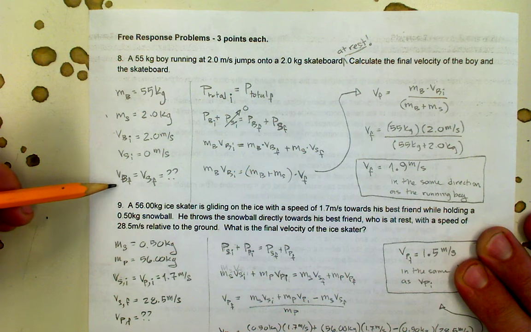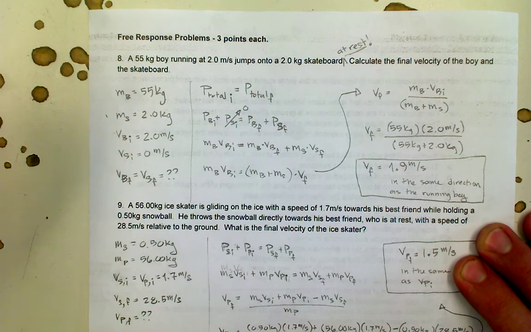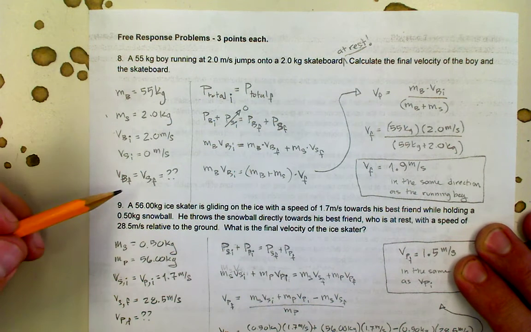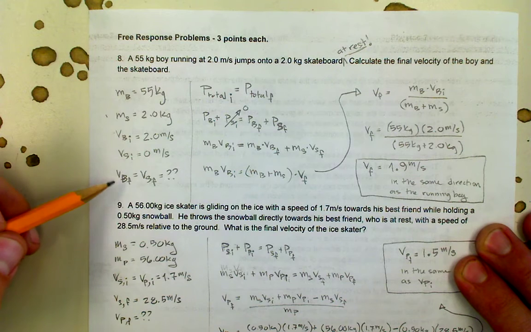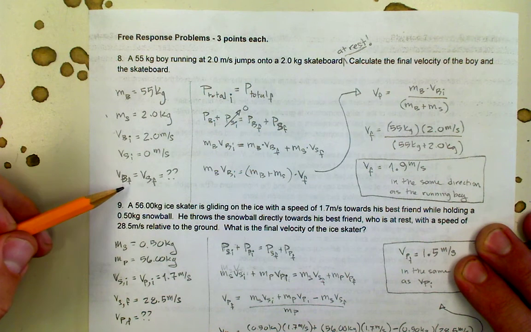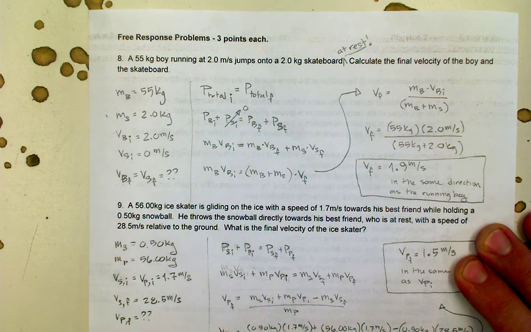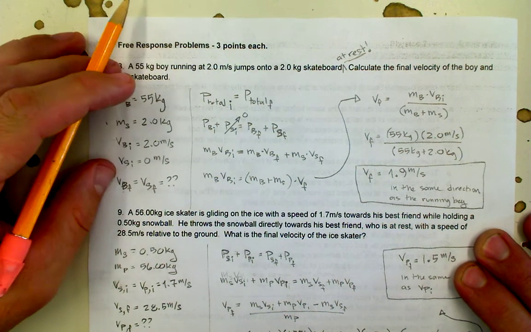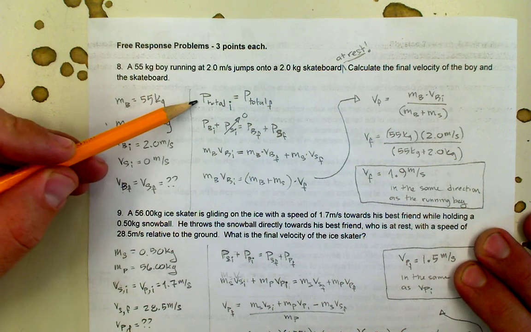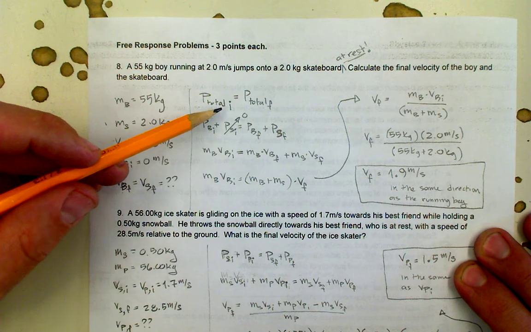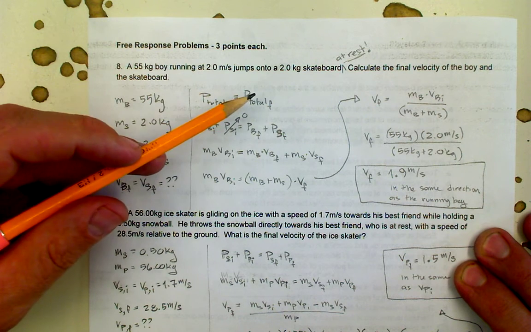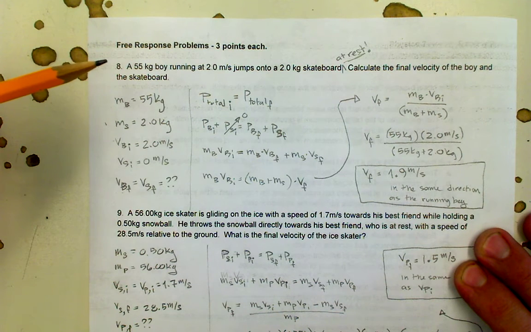And then the thing that I'm looking for, it says the final velocity of the boy and the skateboard. We imagine that the two objects in this system, the boy and the skateboard, have the same final velocity, and that's what we're looking for. They have the same final velocity because the boy is standing on the skateboard. So the basic formula I've written is that the total initial momentum is equal to the total final momentum. This is a momentum conservation problem.